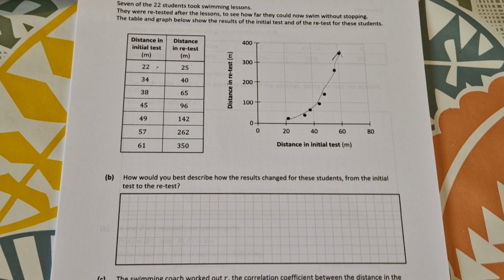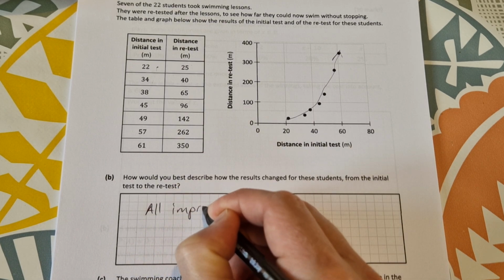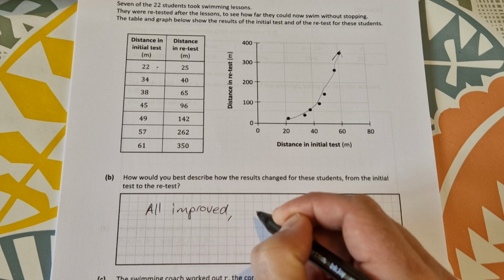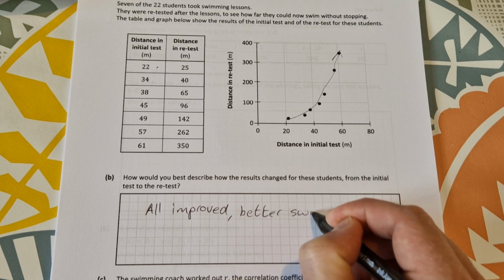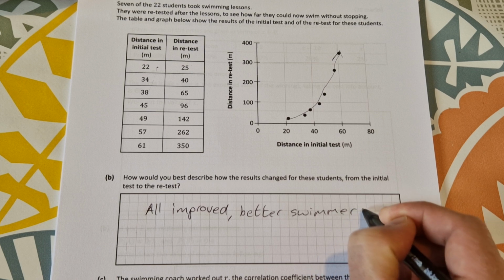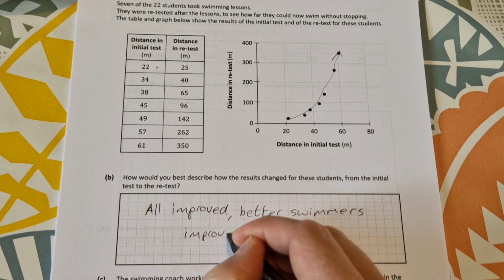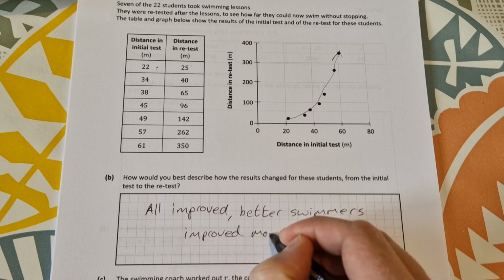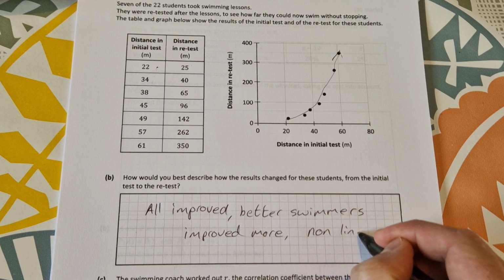So the answer they're looking for is they all improved, but the better swimmers improved more. And you might say it's a non-linear graph.